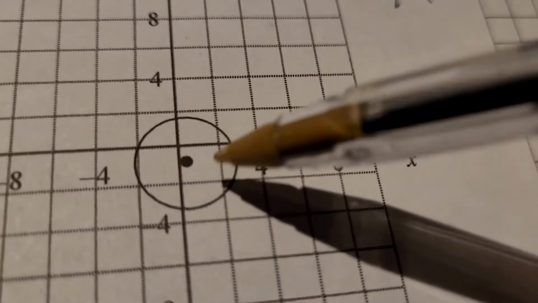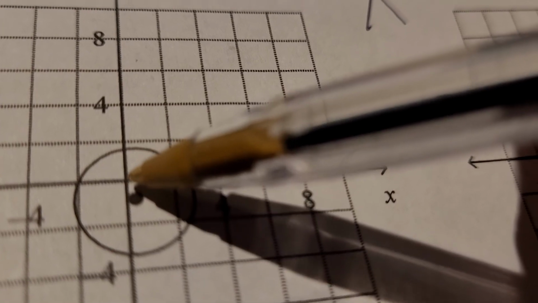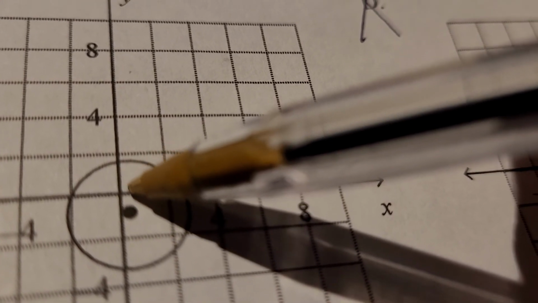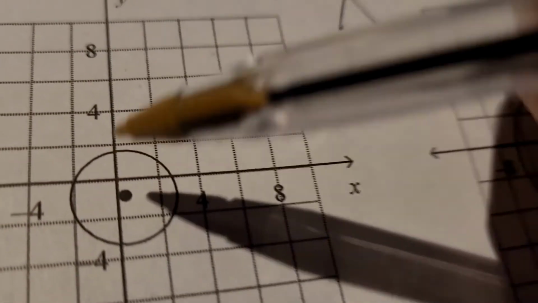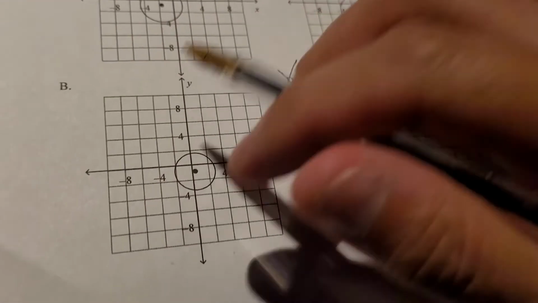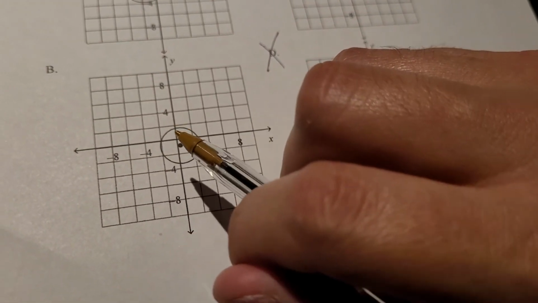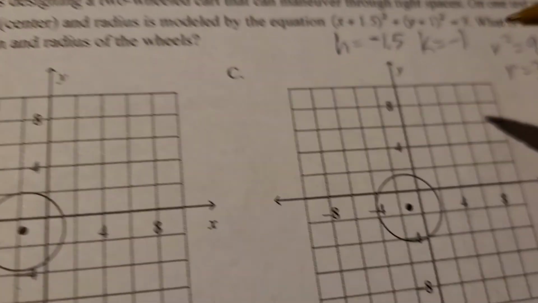Okay, first of all, this is not even where it's supposed to be. This looks like this would be maybe like 0.25 or something. And this is all positive anyway. Remember, because these are both negative, I should be in quadrant 3. This is not in quadrant 3. You know, talking about the center. So B is out. Okay, let's look at C.